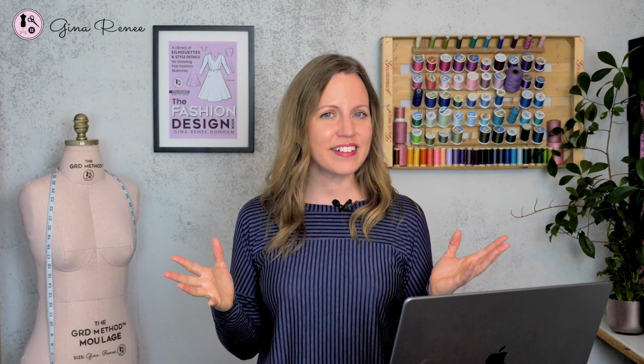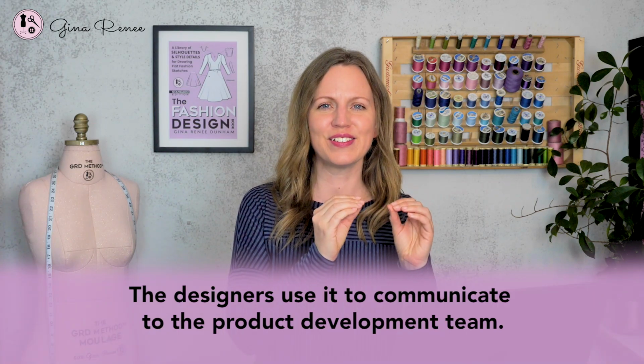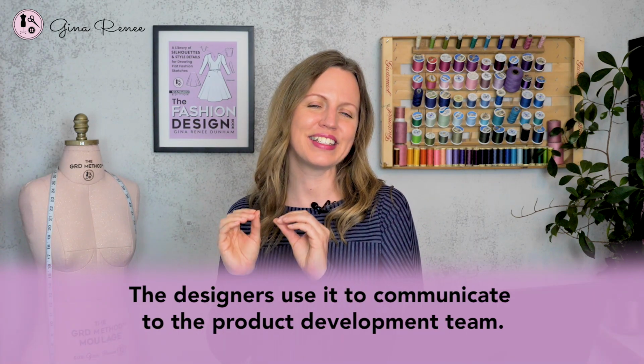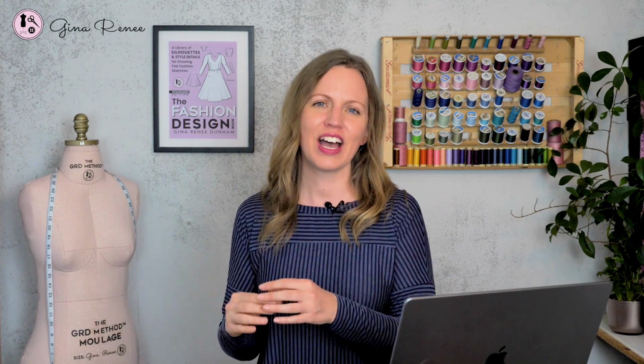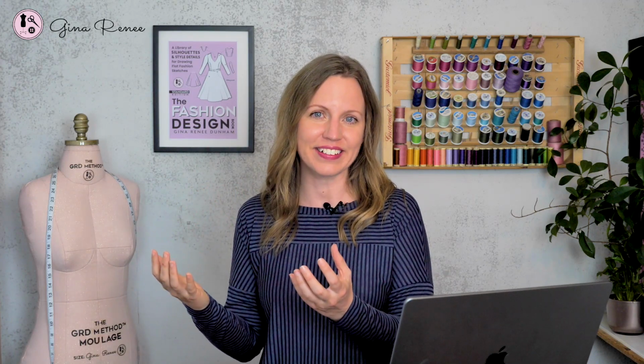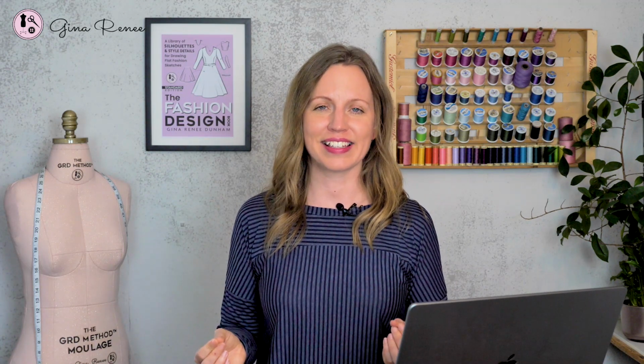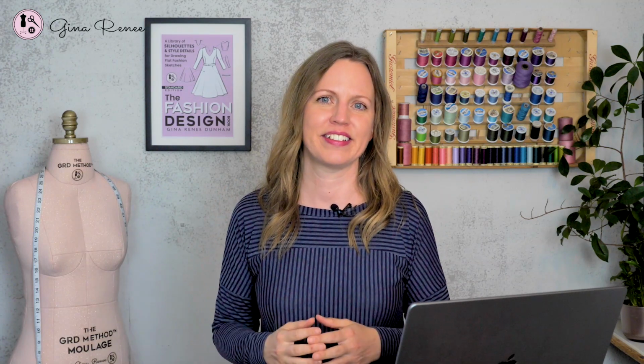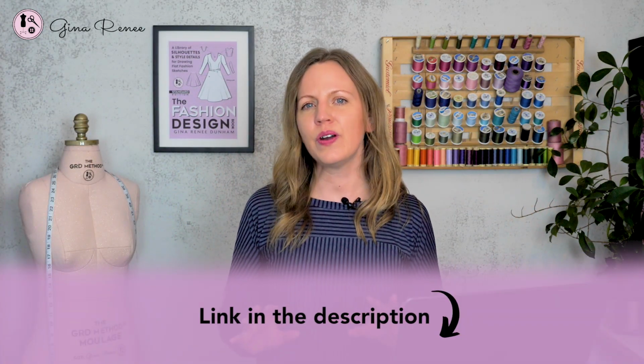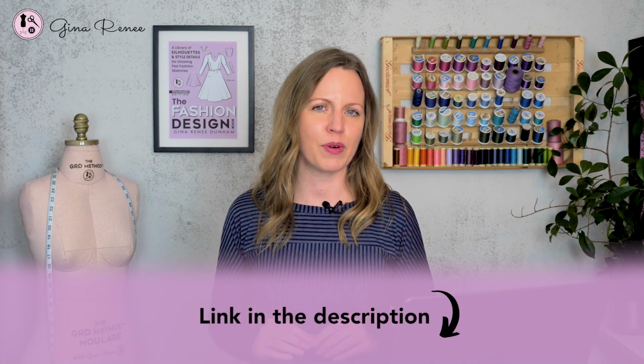Who uses a technical sketch? Well, it's not only the designers. The designers use it to communicate to the product development team or the pattern makers or technical designers to help start that product creation cycle. Material developers might use it, factories use it, pattern makers at the factories use it, salesmen, merchandisers, and buyers. There are so many different parts in using this flat sketch. That's why it's so important. To understand that entire flow, I do have another video to explain that process.